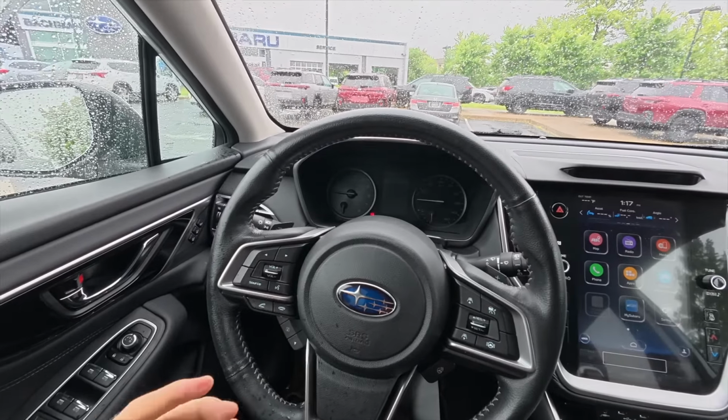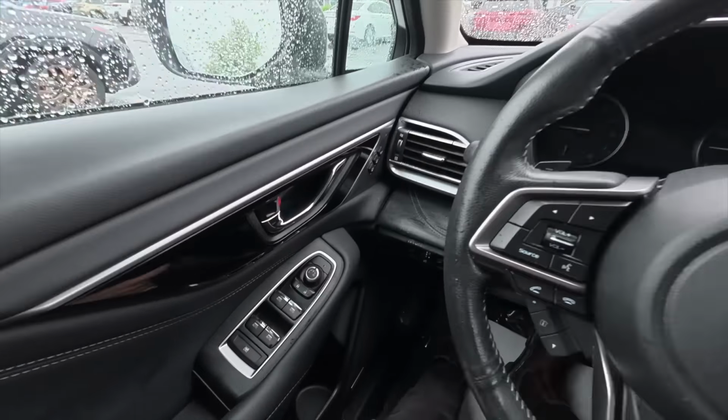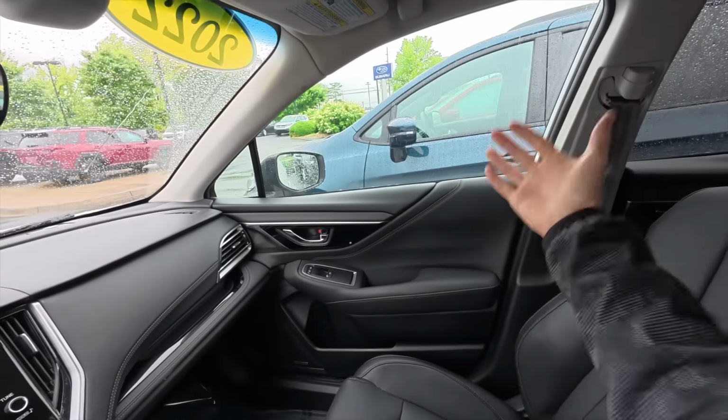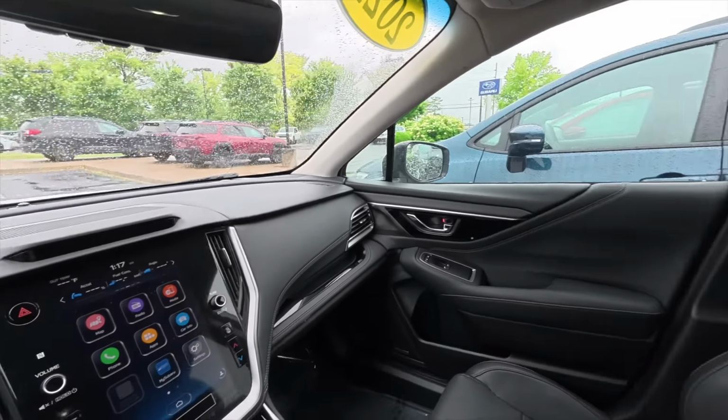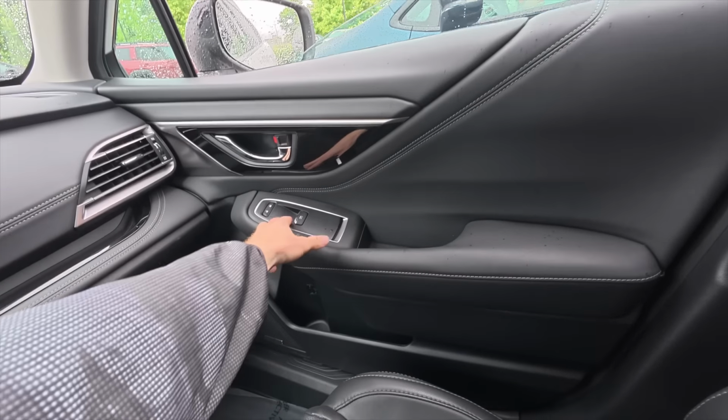Today I'm going to show you a trick with your Subaru to reset your window switch. Say you are sitting in the driver's side, you go to use your switch to roll down the passenger window and it's not operating properly. But you go to the passenger side, you go to click the switch and it works just fine.